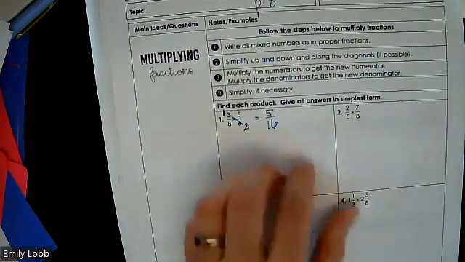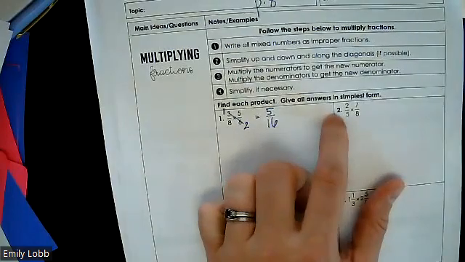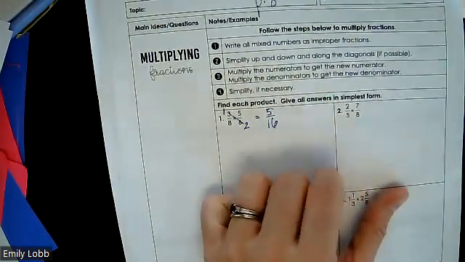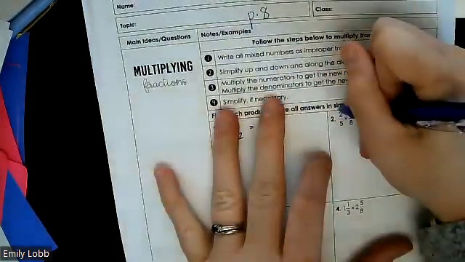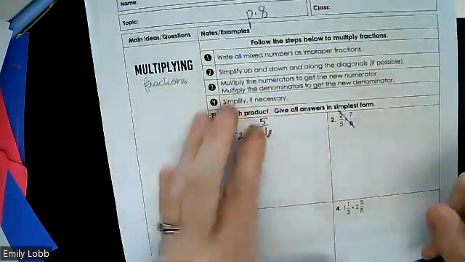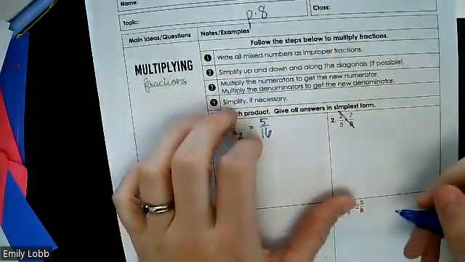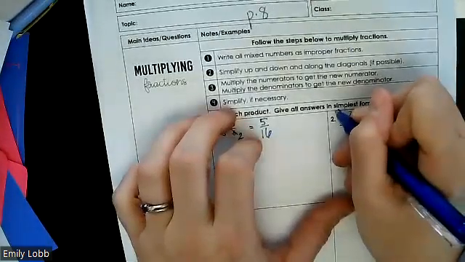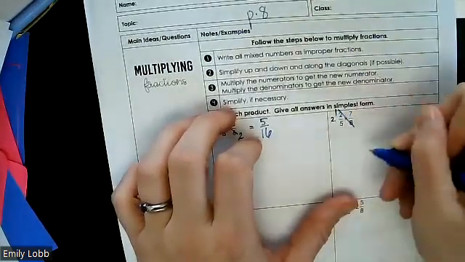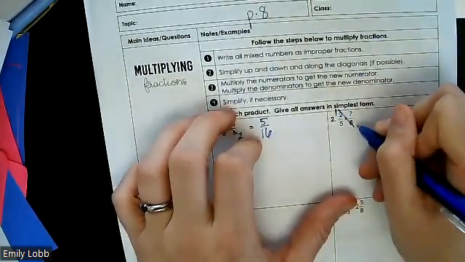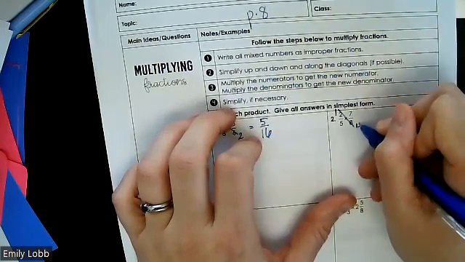All right. Looking at number 2. I can't simplify up and down, but I see a 2 and an 8. What can I take out of the 2 and the 8? Not 4, but 2. 2 divided by itself is 1. 8 divided by 2 is 4.